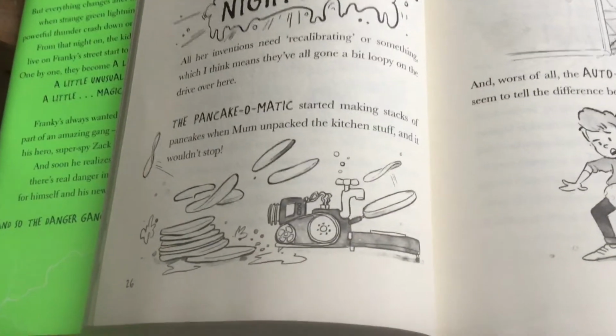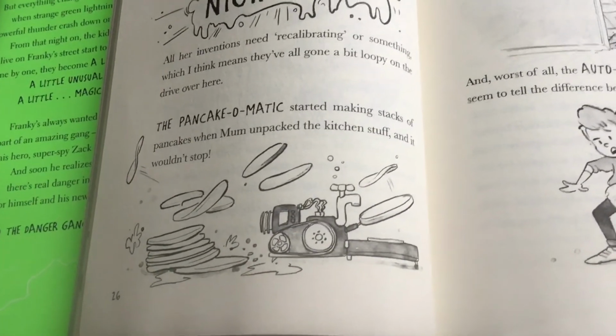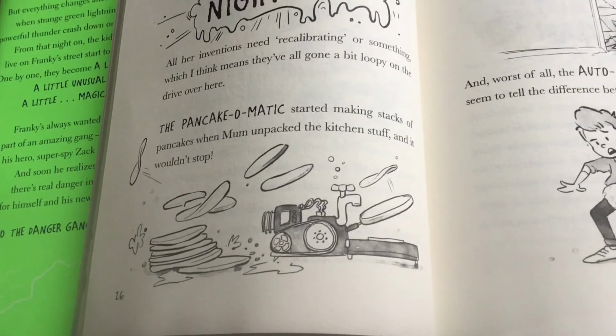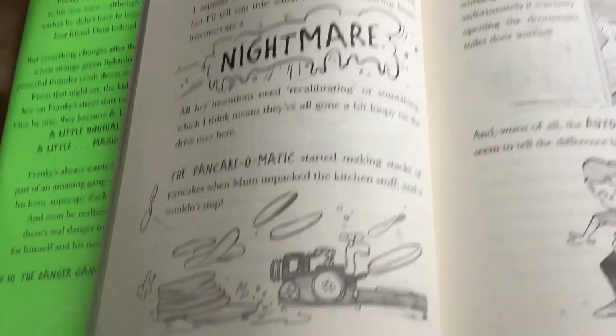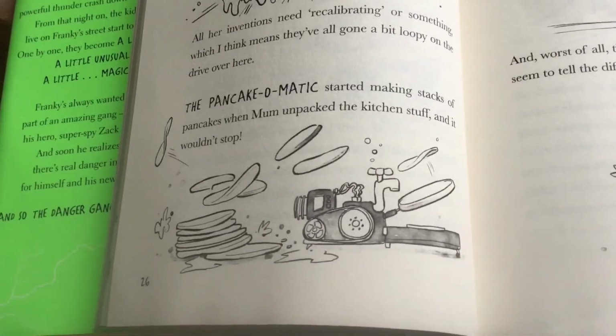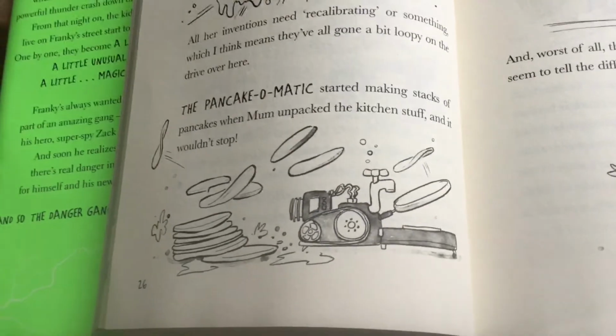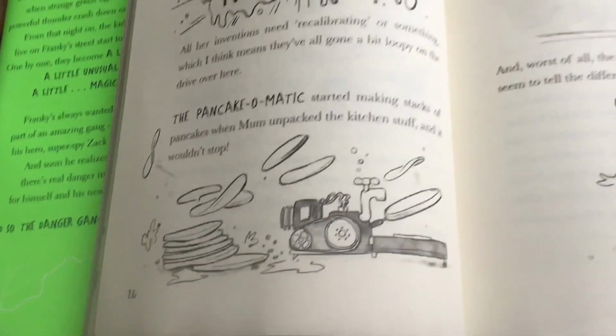Today's lesson is going to be a technology lesson and you are going to be inventing. Now, I was inspired by our novel, The Danger Gang, and I'm going to show you some of the inventions that Frankie's mum came up with. So, she came up with the pancake-o-matic that started making stacks of pancakes when mum unpacked the kitchen stuff and it wouldn't stop. So it was a great invention because it made loads of pancakes, but there was a problem with it because it wouldn't stop. So she had to think, what can I change with this invention to make it work properly?